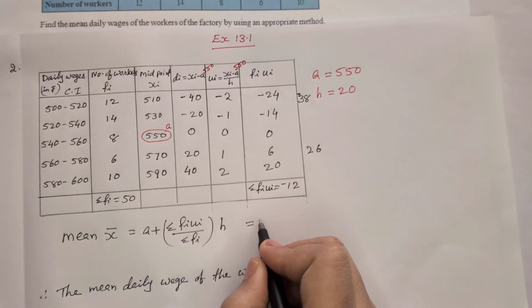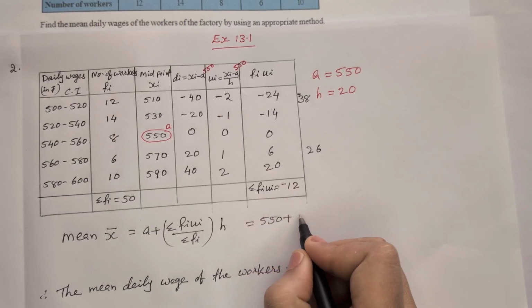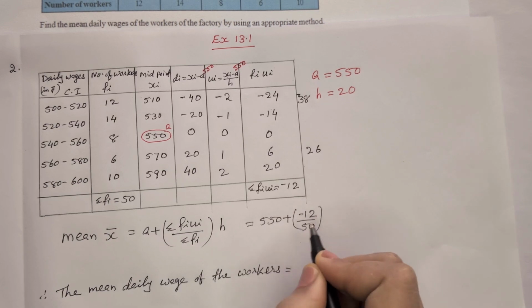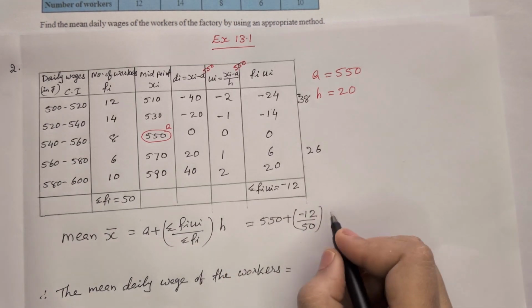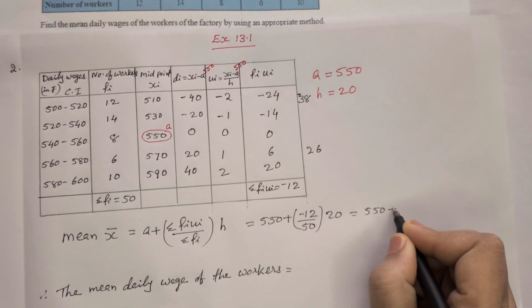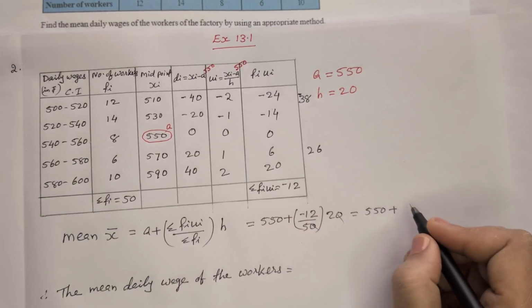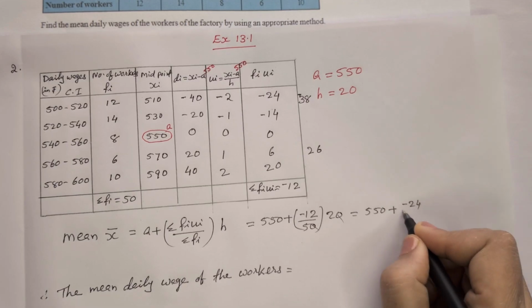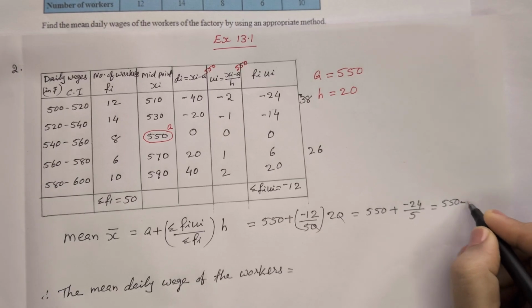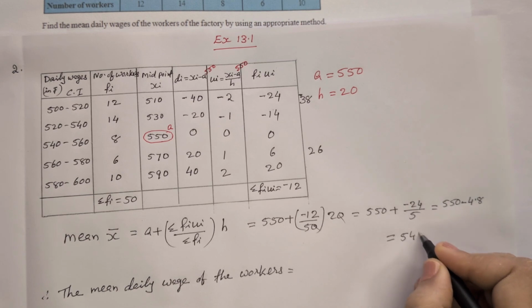A as 550 plus sigma fi ui, that is minus 12, by sigma fi, which is 50, that into h, which is 20, which is equal to 550 plus minus 24 by 5, which is equal to 550 minus 4.8, 545.20.